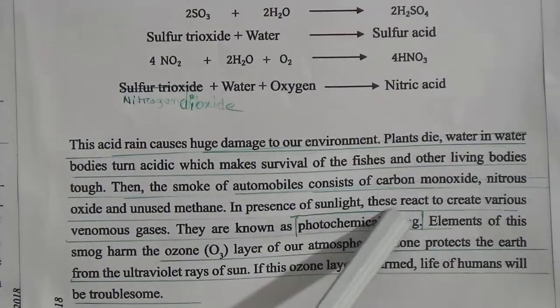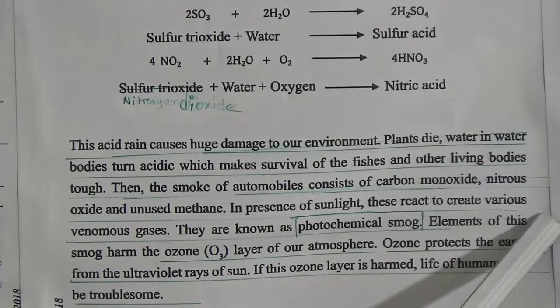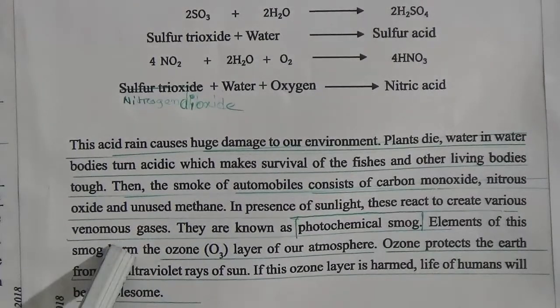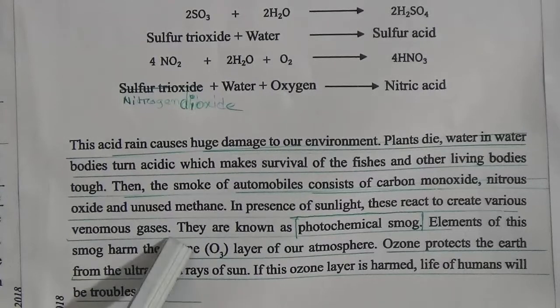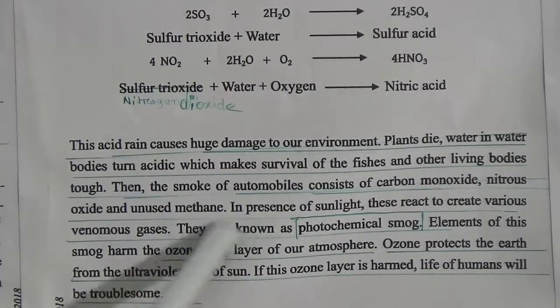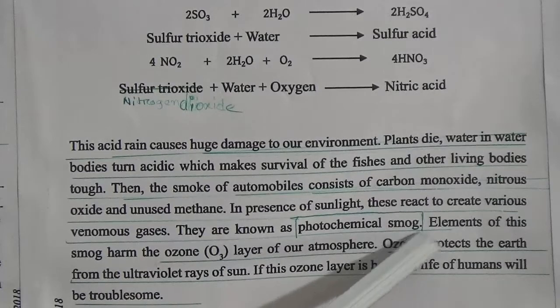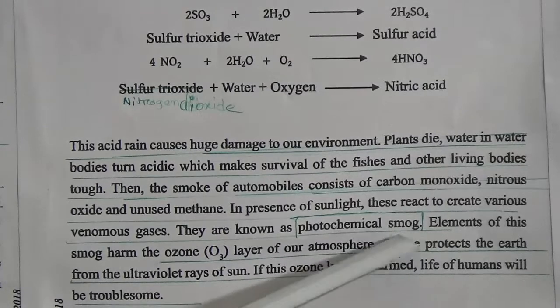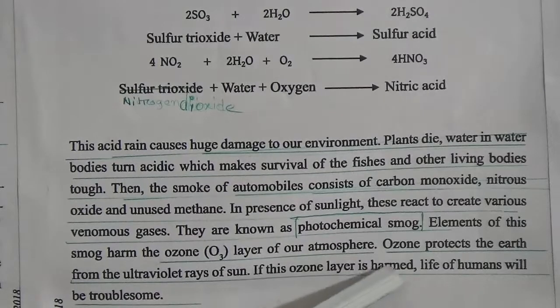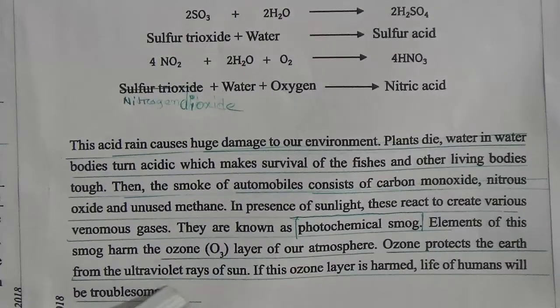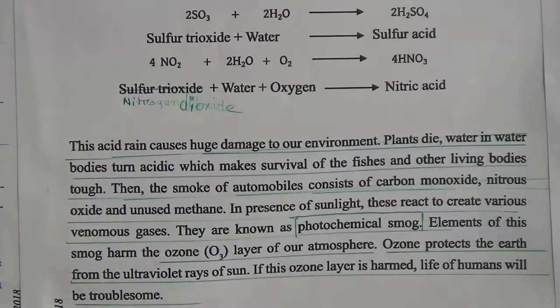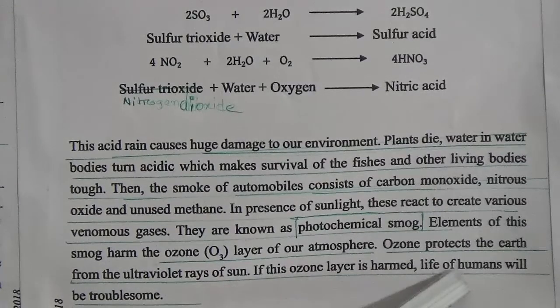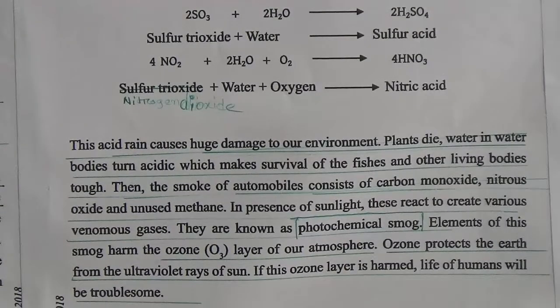In the presence of sunlight, these react to create various venomous gases, and this is very harmful for us. They are known as photochemical smoke. Photochemical smoke is a huge number of harmful gases which react with the ozone layer of the atmosphere, and the ozone layer protects the earth from the ultraviolet rays of the sun. If the ozone layer is hampered, life of humans will be troublesome.